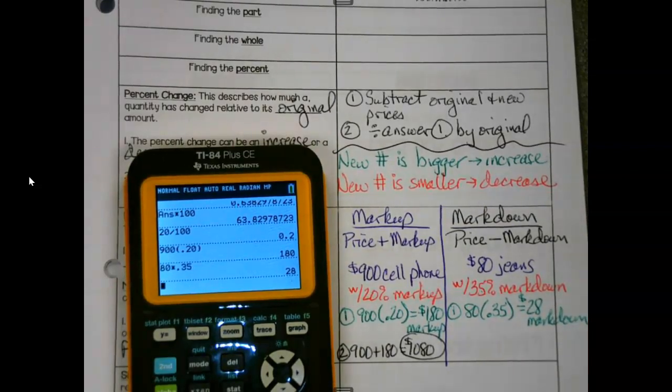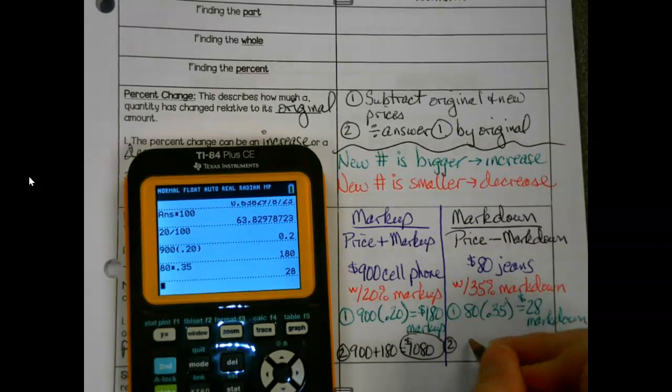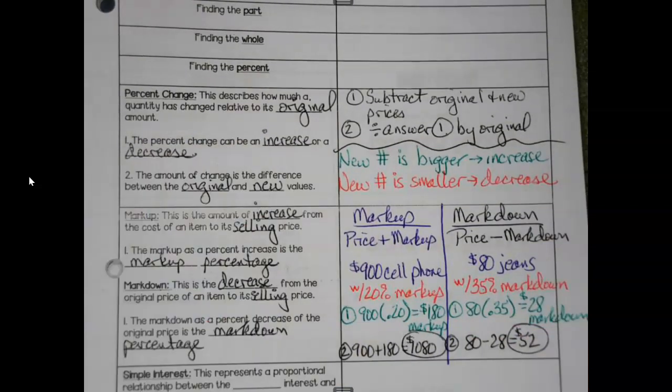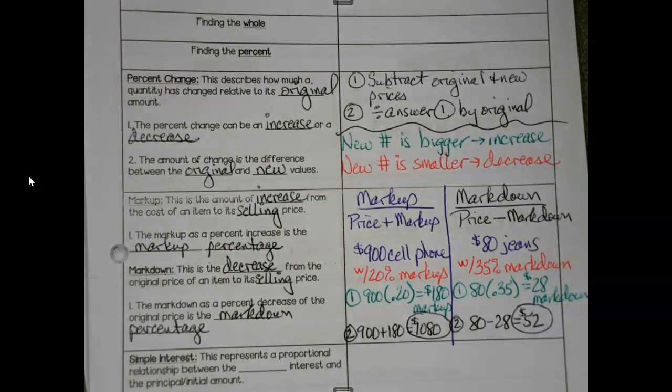So our jeans are going to be marked down $28. So we just subtract that from the 80 and find out what that new markdown, sale, discounted price is going to be.